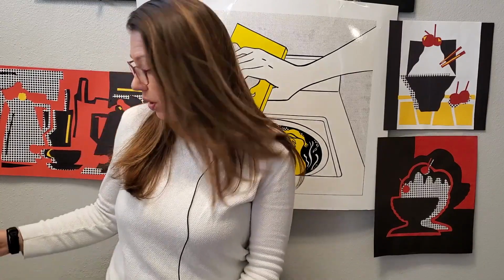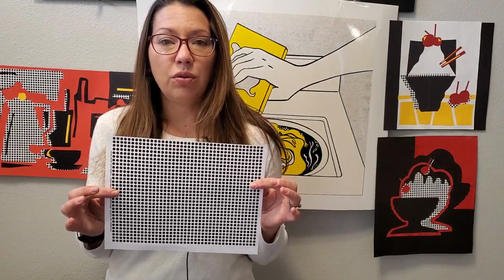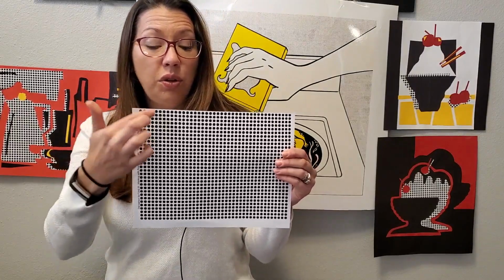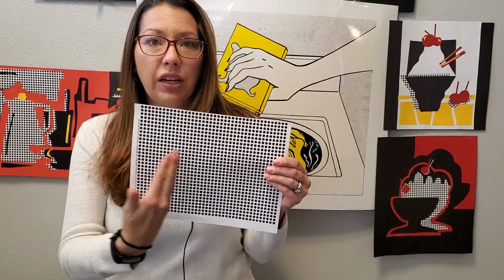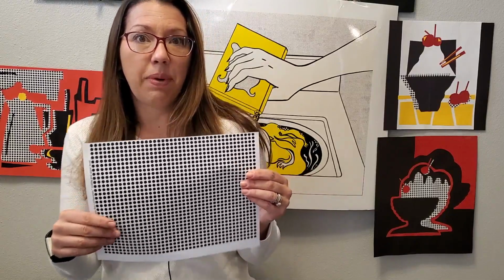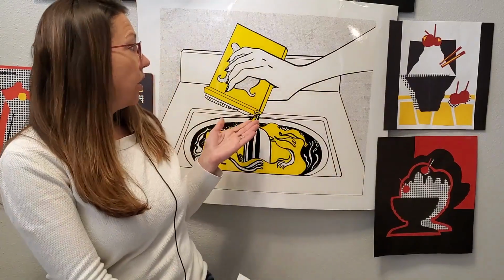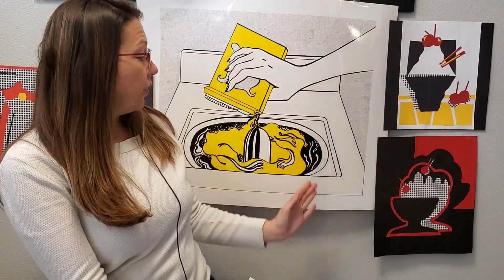Today we'll be working with pop artist, or popular art artist, Roy Lichtenstein. Now what he liked to do is create dots. He would actually use a stencil with dots and paint over it to make very interesting backgrounds. So if you look behind me at his art here, you'll see he used dots for his background.